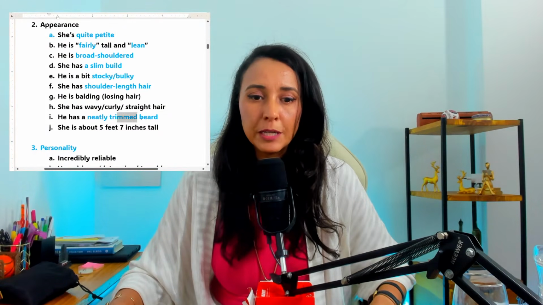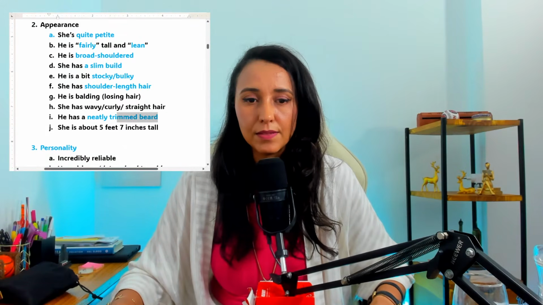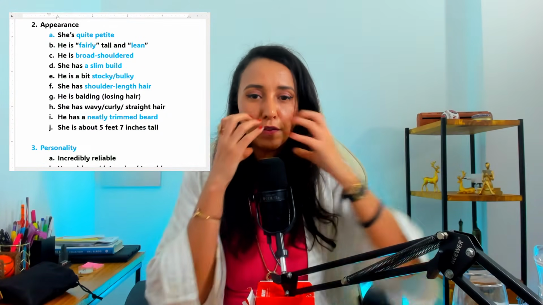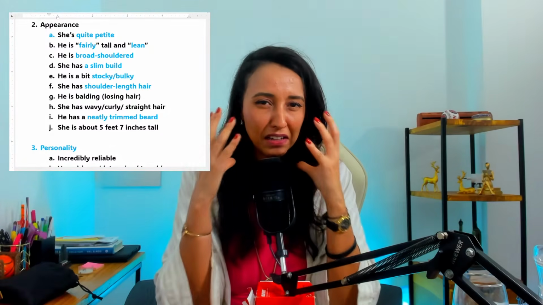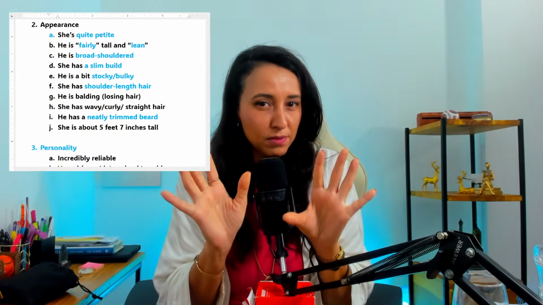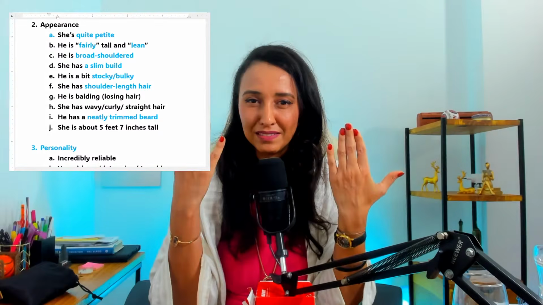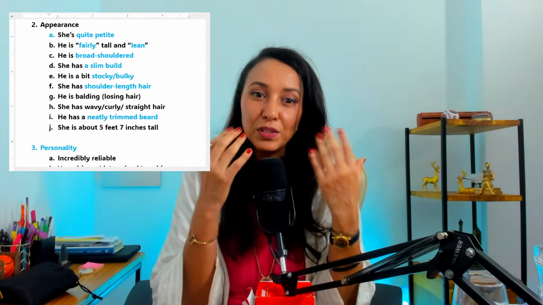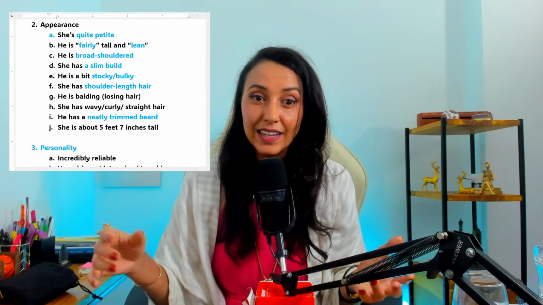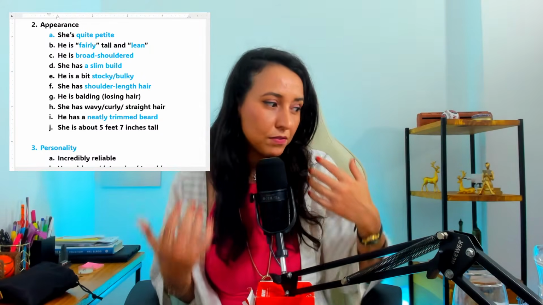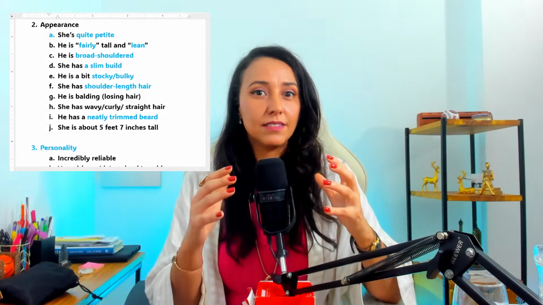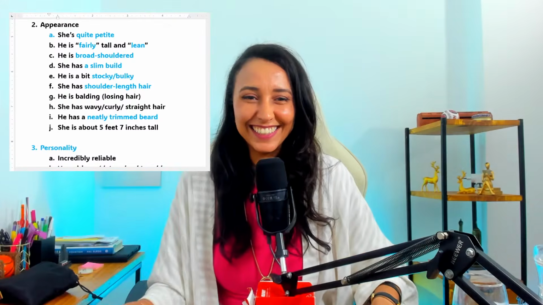He has a neatly trimmed beard. This is for men, okay? And neatly trimmed is very nice actually, because some men have a beard which doesn't look well presented. Let's stop using nice, right? It doesn't look neat. So you need to trim your beard. You need to go to a barber to get that done, okay? So if you want to describe that, maybe you have a friend who enjoys having a neatly trimmed beard. You can tell that that person is dedicated. That's a nice trait, by the way.